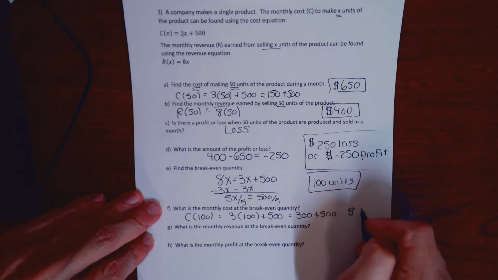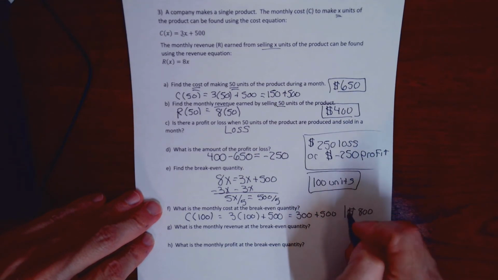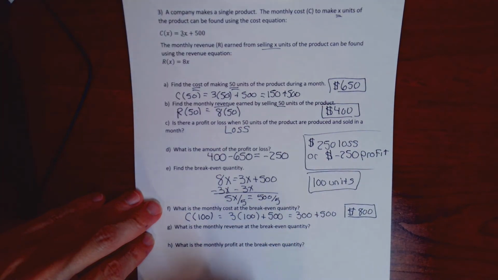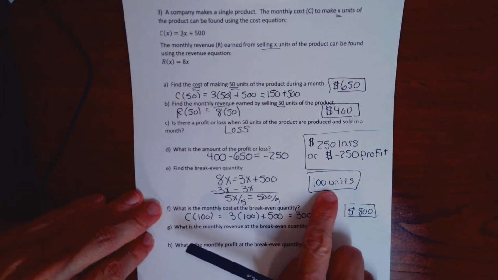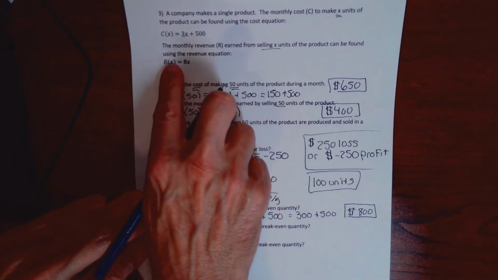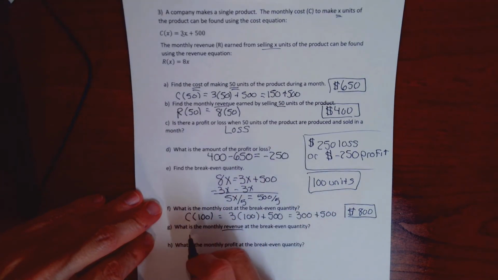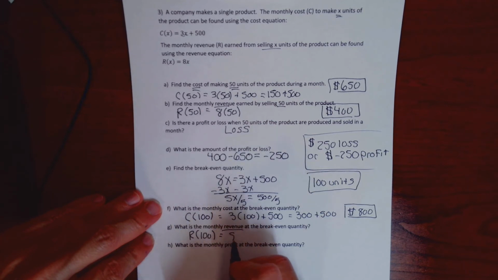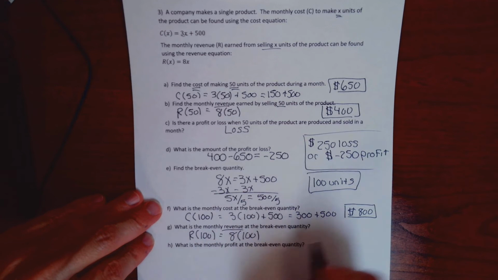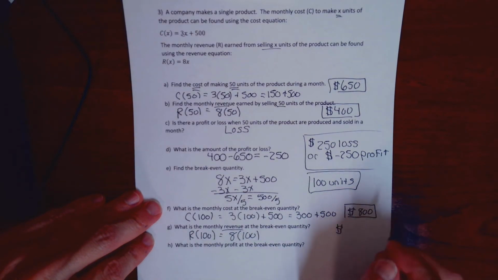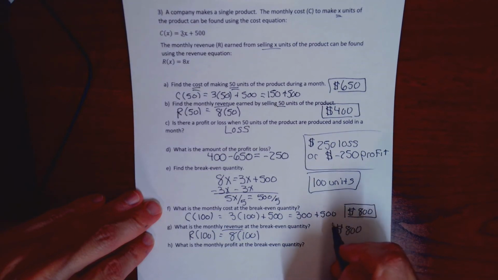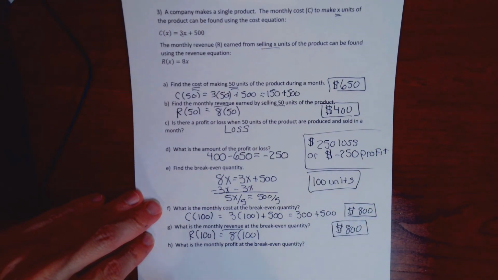The break-even cost is $800. The revenue when you're selling 800 units, I can get by plugging in 100 for x, and that's what's asked me to find here, the monthly revenue at the break-even quantity of 100. The revenue is going to be R of 100, which is 8 times 100, and at a production level and sales level of 100 units, the break-even, the amount of revenue you get is $800.